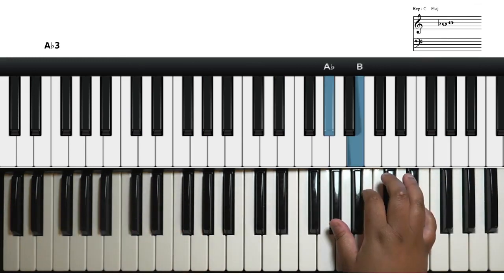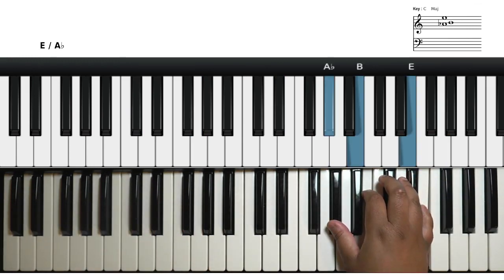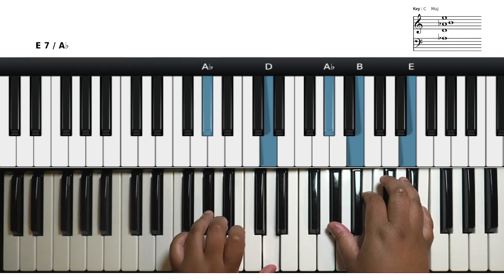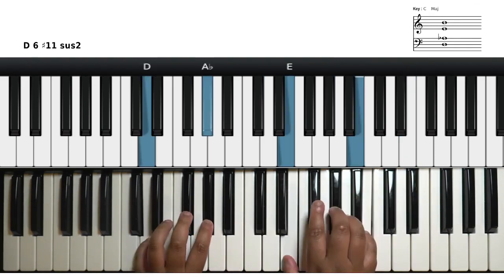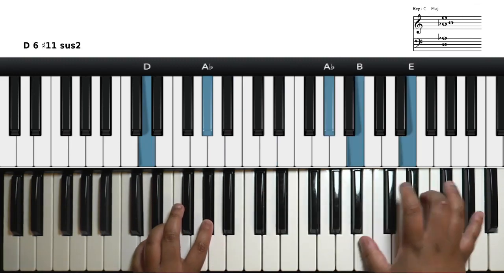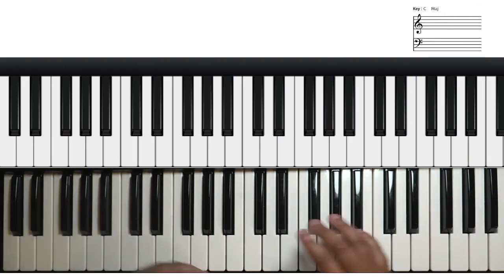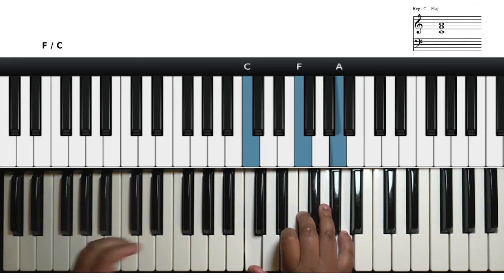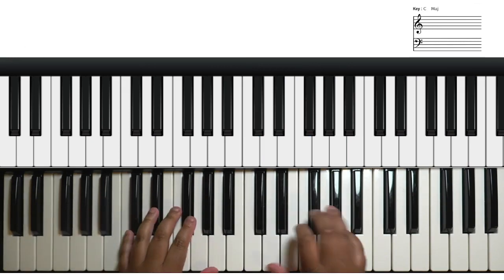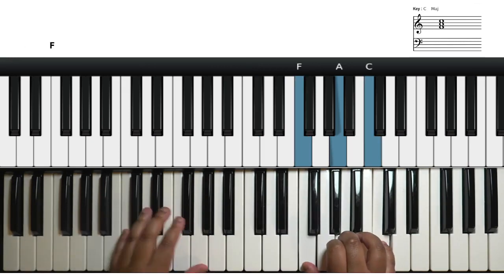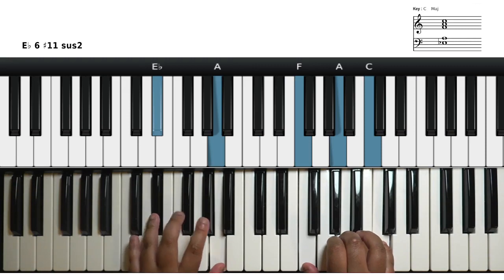Alright, E dominant 7th. You get your E major. Right? Tritone that goes along with it is D and A flat. So I can play it either there or there. Gotta master that, okay? F. F major here. Tritone that goes along with that F major. Here's the root so you can see it better. It's E flat and A.